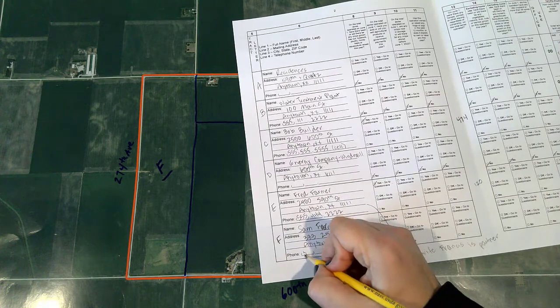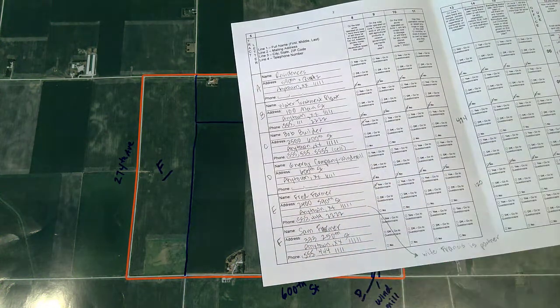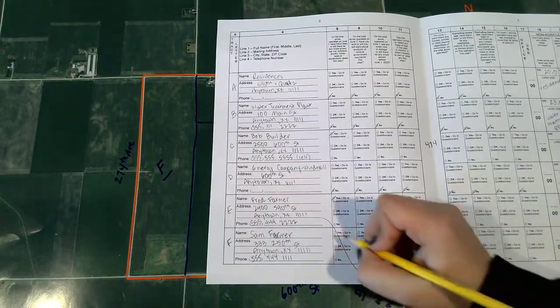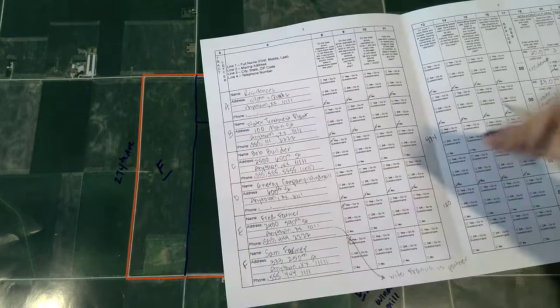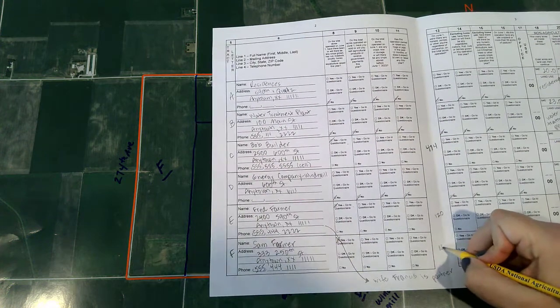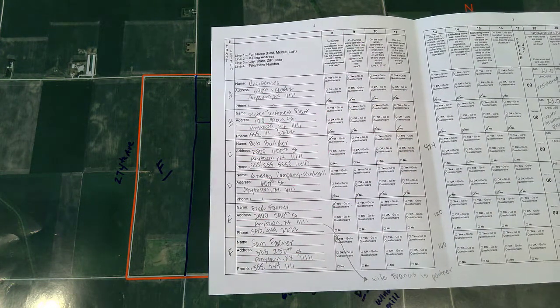And Fred had his phone number. Okay. Since Fred was able to tell us that Sam will be farming this land this year, we're going to mark a yes on our screening form. Fred estimates those acres to be about 160 acres. And so we'll pencil that in for now.